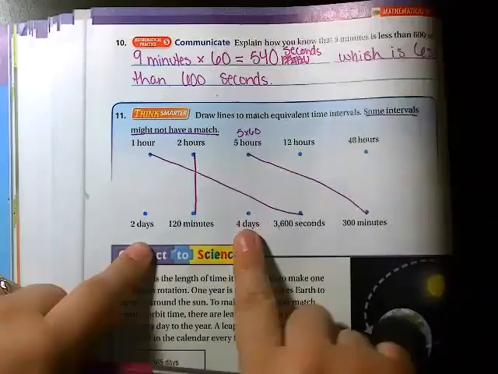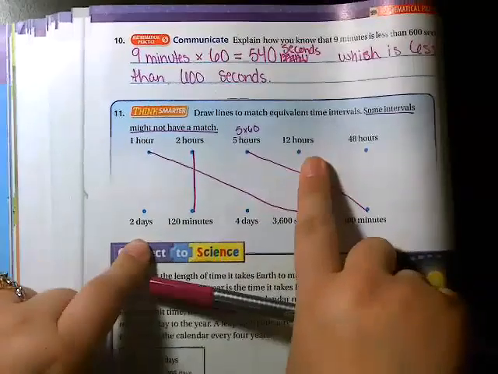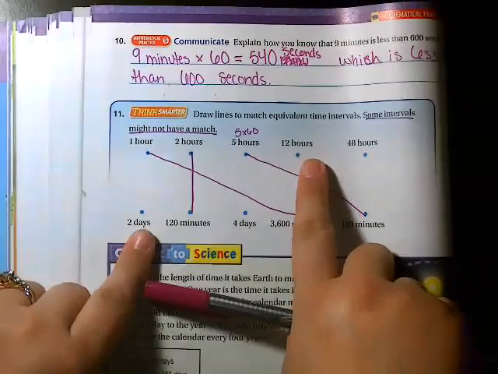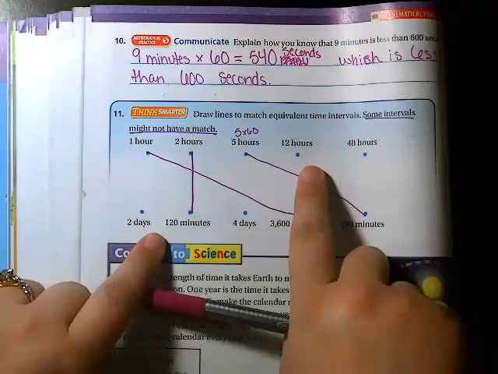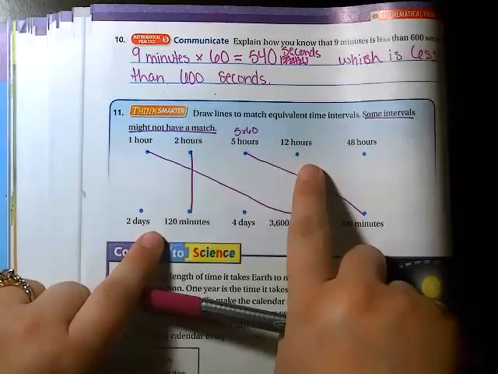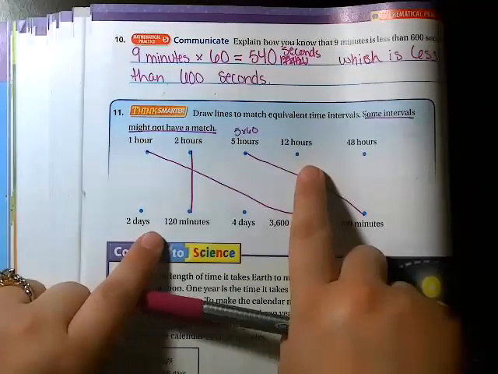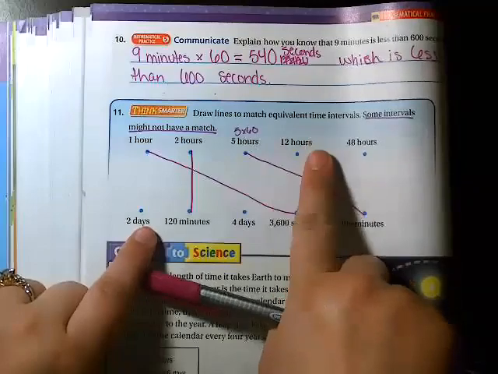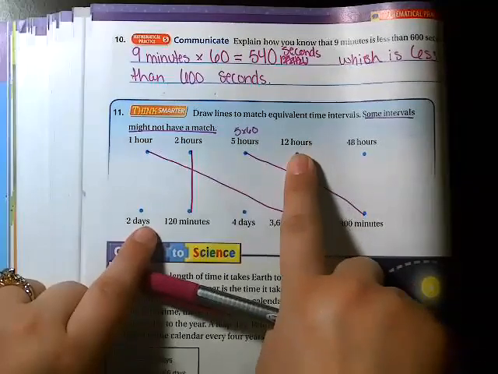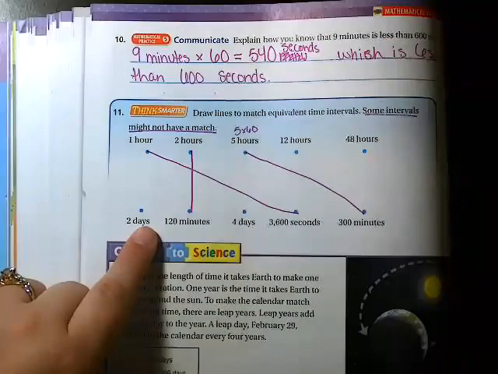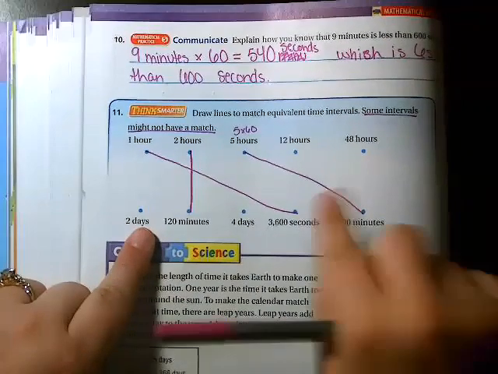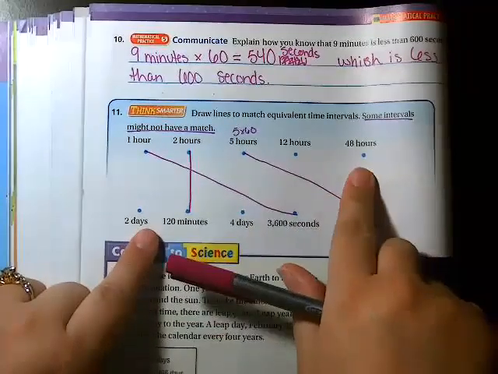Now we have 2 days and we have 4 days. Our next one is 12 hours. I know that 12 hours is not even a day yet. It's actually half of a day, because in one day there are 24 hours, and this is not more than 24. So 12 is going to be one of those ones that's not going to have a match. So I can move over to 48.